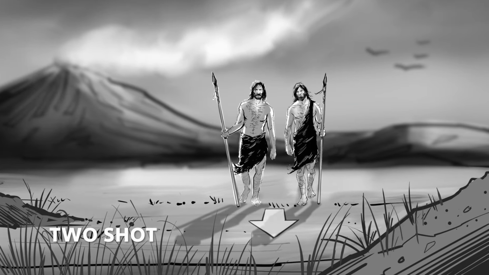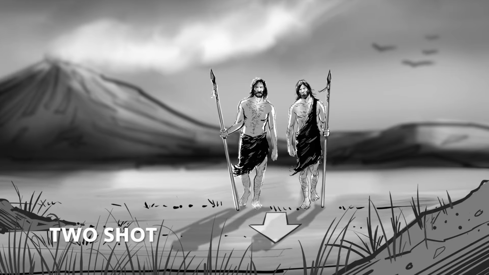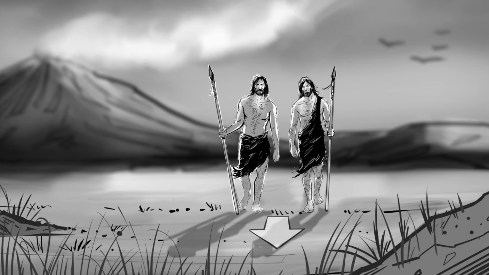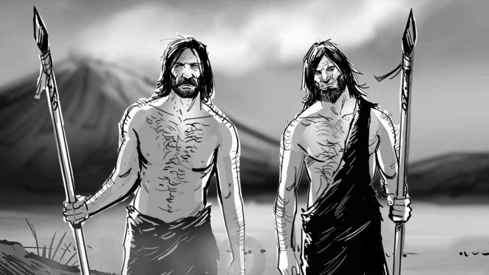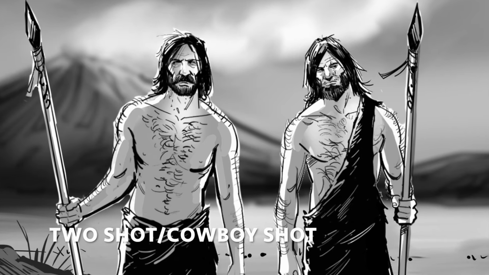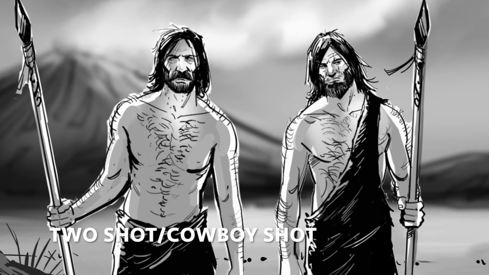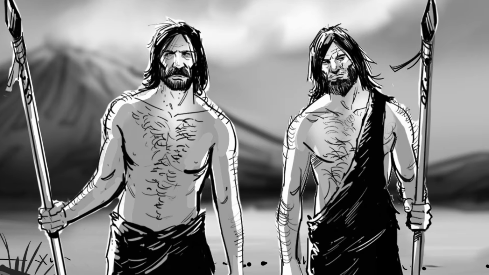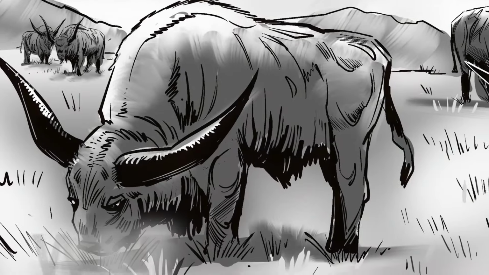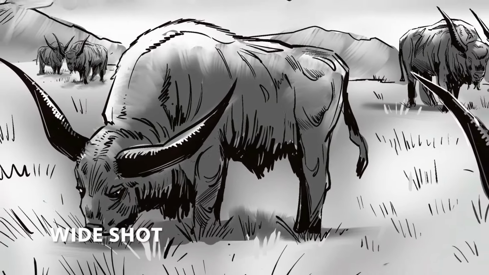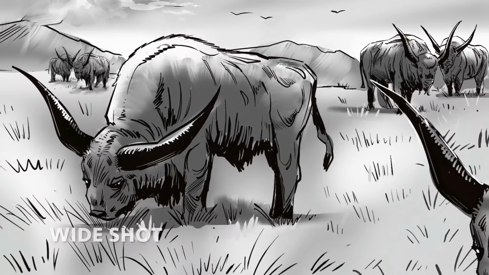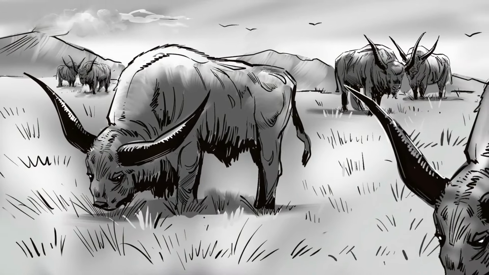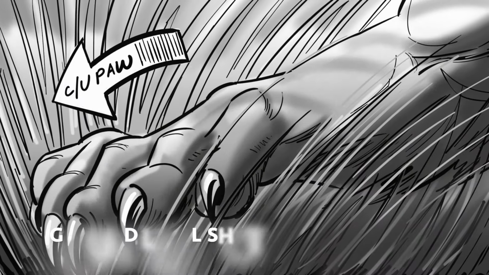Then we're going to do what we call a two shot or a full shot in this case, because we see two people and their full bodies. This is commonly called a two shot or a cowboy shot because it's from the thigh up. It's a common shot in film and storyboards. This is called a wide shot because it's wide. We're seeing all these prehistoric cow-like creatures on this plane.